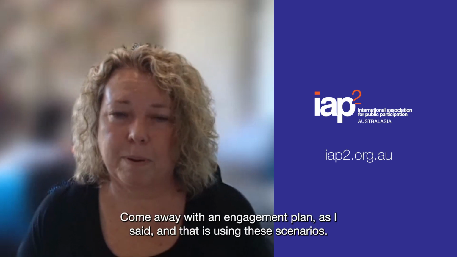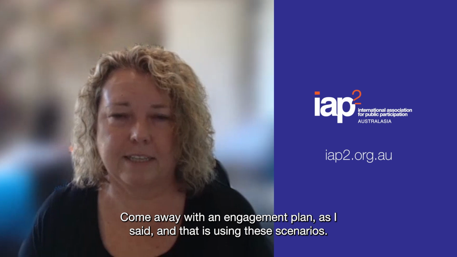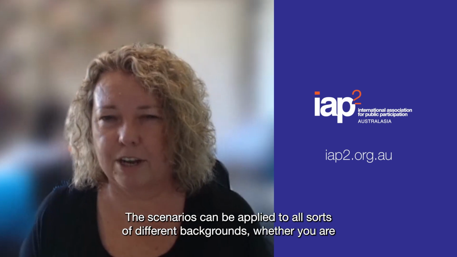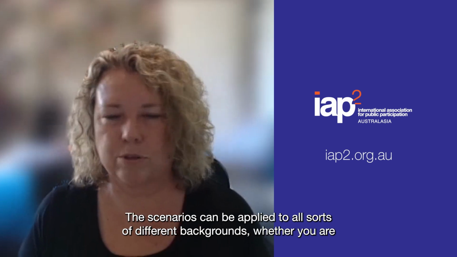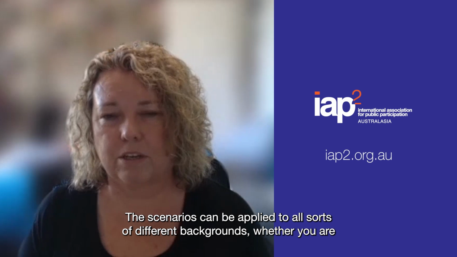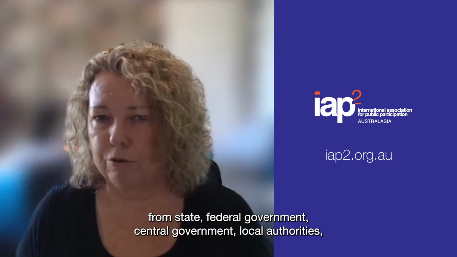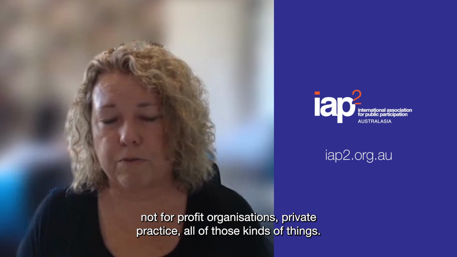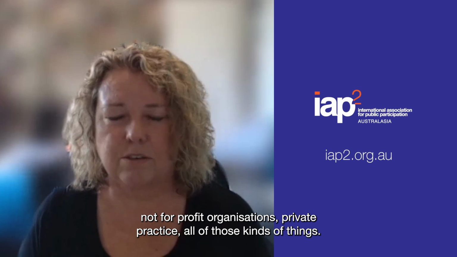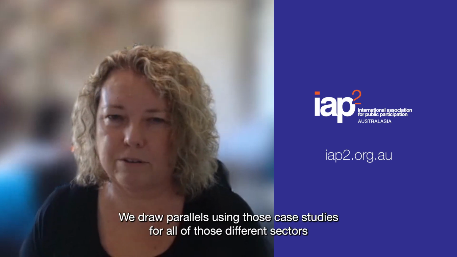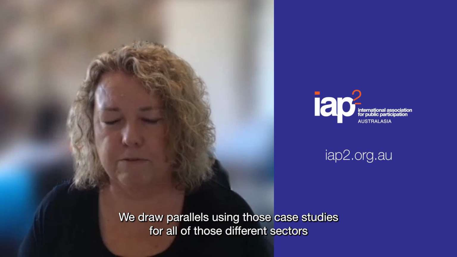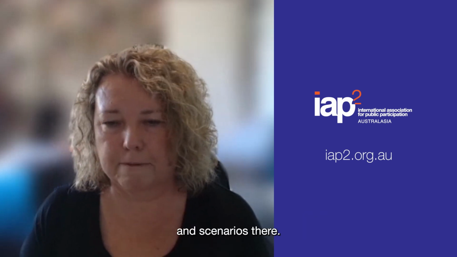Come away with an engagement plan, as I said, and that is using these scenarios. The scenarios can be applied to all sorts of different backgrounds, whether you are from state, federal government, central government, local authorities, not-for-profit organisations, private practice, all of those kinds of things. We draw parallels using those case studies for all of those different sectors and scenarios there.